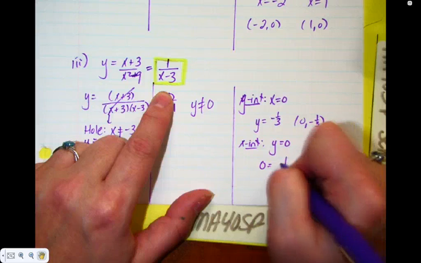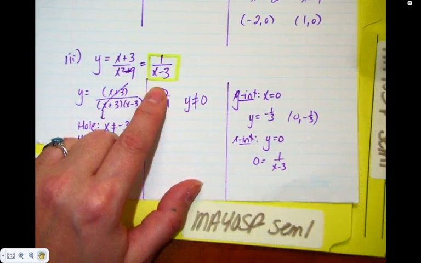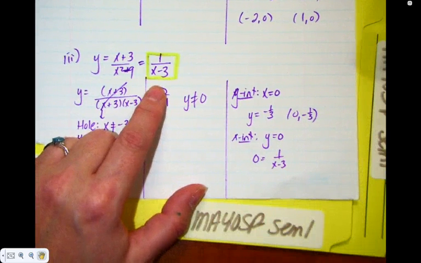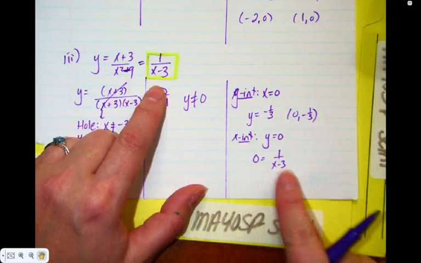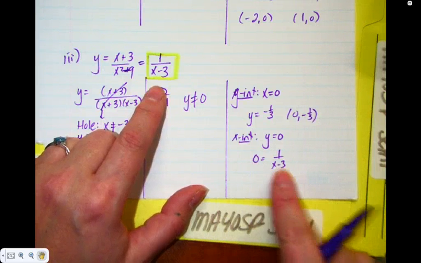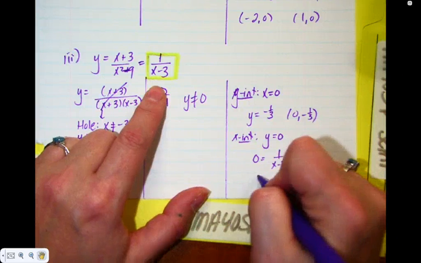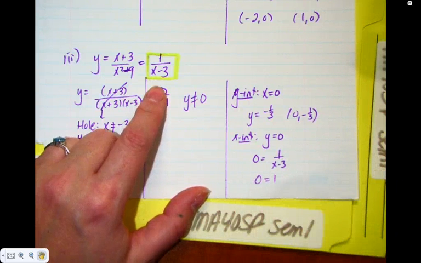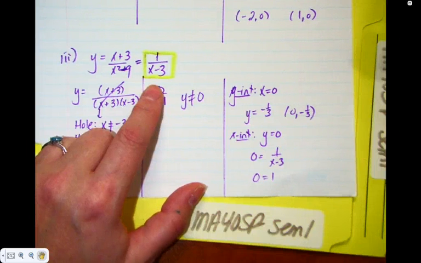Zero on the left. Everything else on the right. What's going to happen to that denominator? He's going to go over and become 0. 0 equals 1. What does that mean? Math's broken.